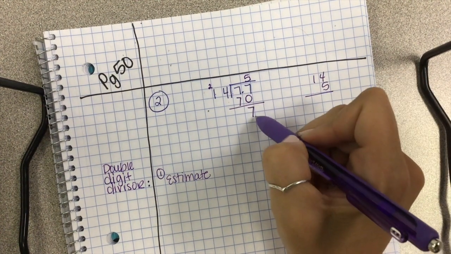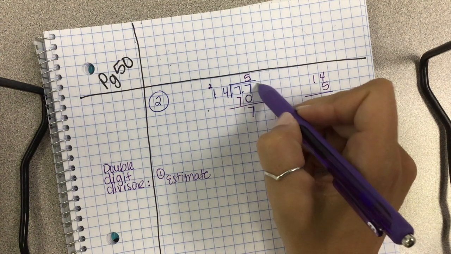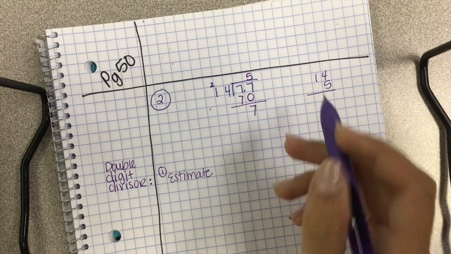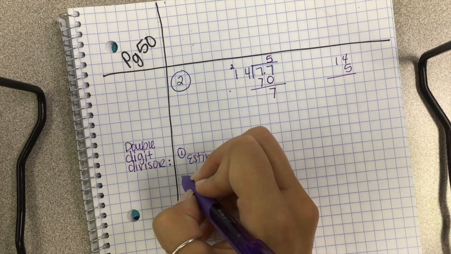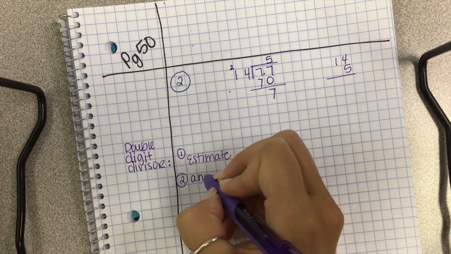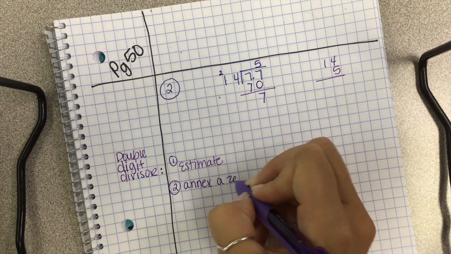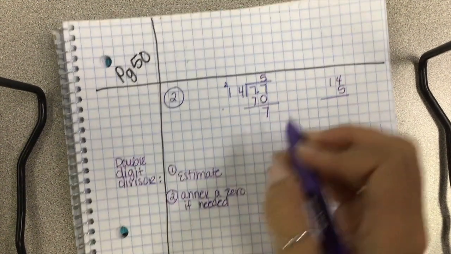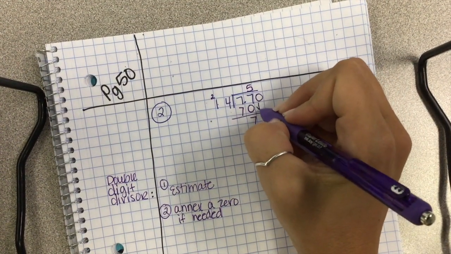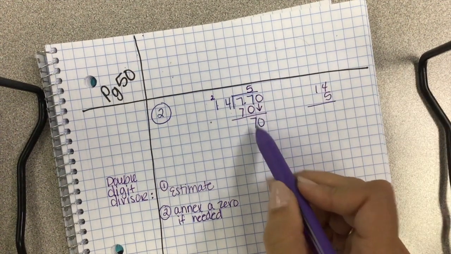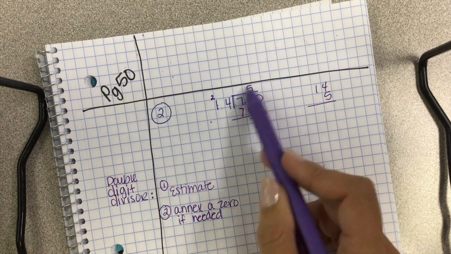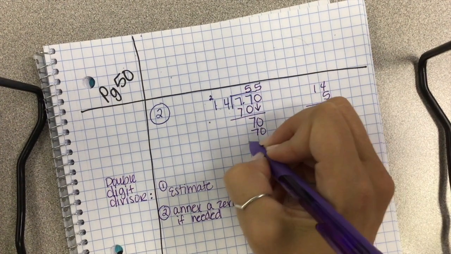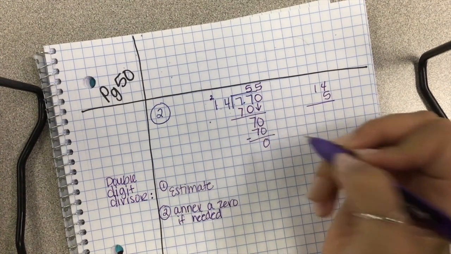And 14 doesn't go into 7, and we have no more digits, so what do we do? We can't have a remainder. So what we do is we annex, right? Annex a 0 if needed. So I'm going to put that 0 here and drop him down. Okay, so how many times does 14 go into 70? Well, we just figured that out. It was 5. So 5 times 14 is 70. 70 minus 70 is 0.